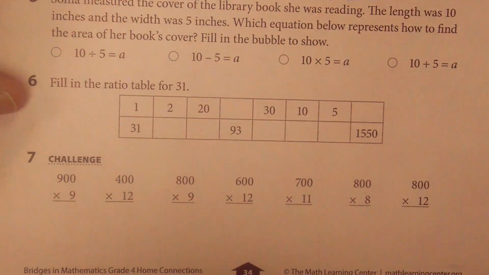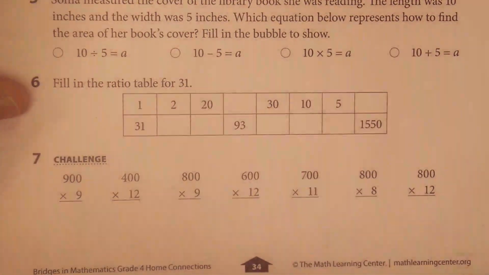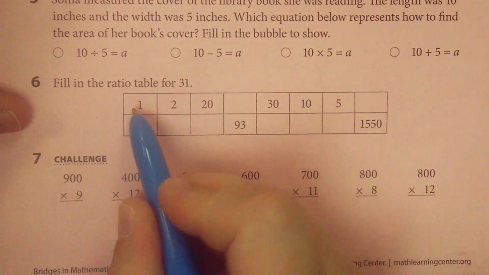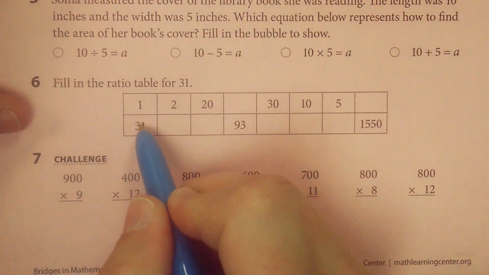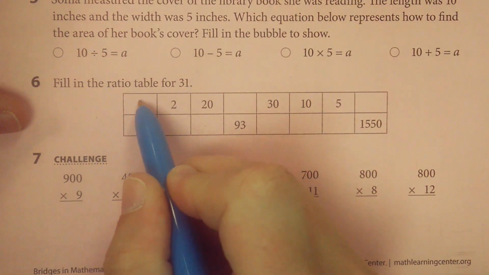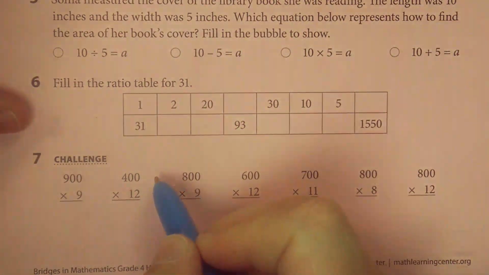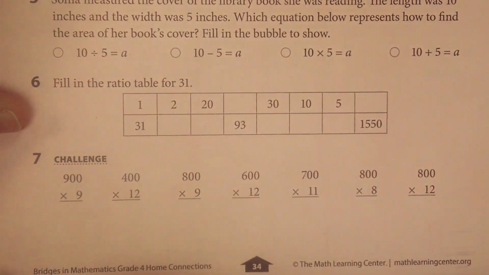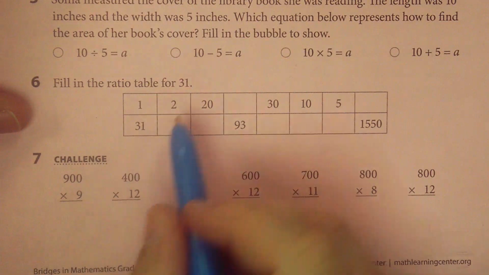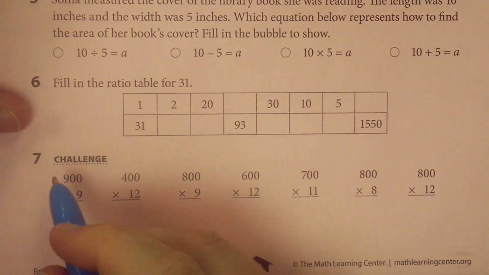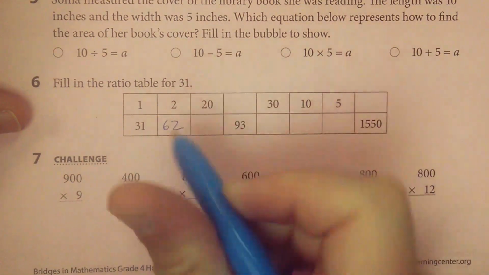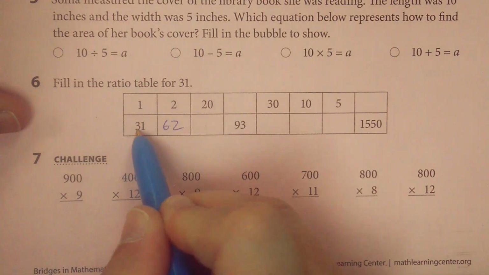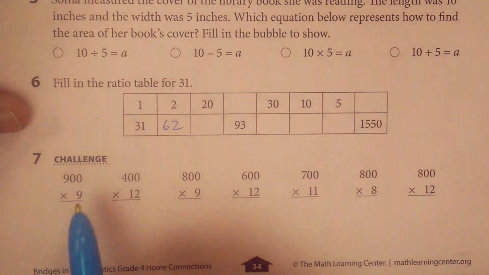Fill in the ratio table. Goodness, we got to do lots of ratio tables in this module. Looks like we're counting by 31s. 1 is 31. So it looks like we're skip counting by 31s. 2 would be double of that, wouldn't it? Which would be 62. How do I know that? I doubled the 30 and I doubled the 1. 62.